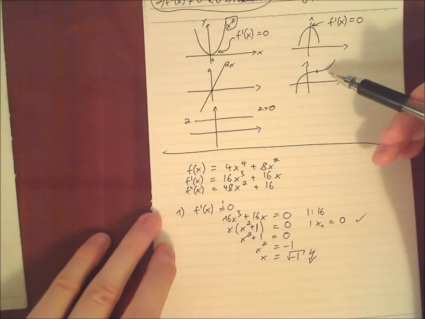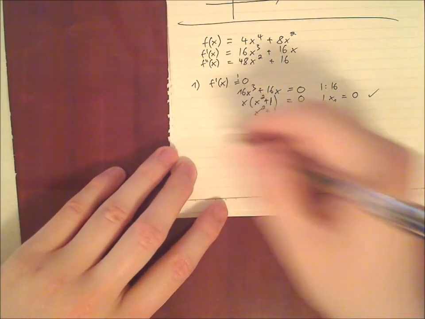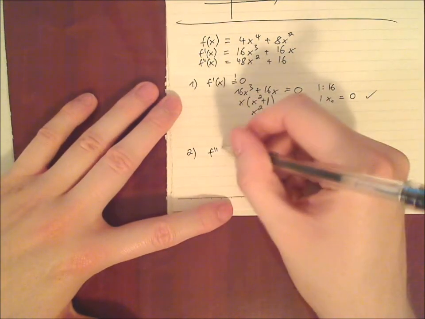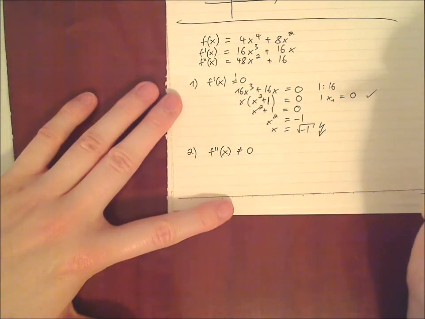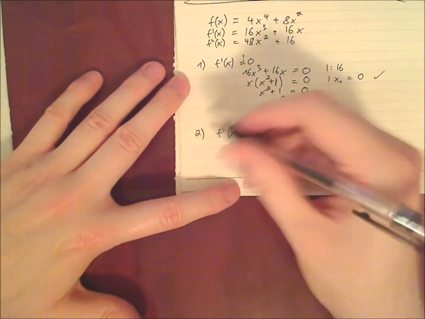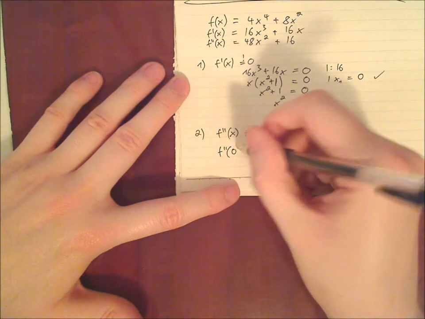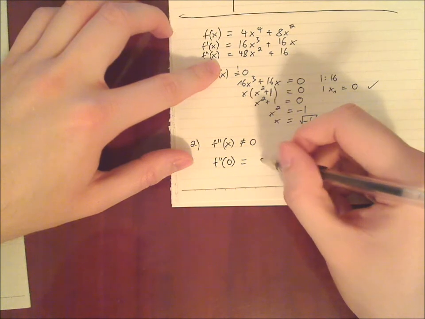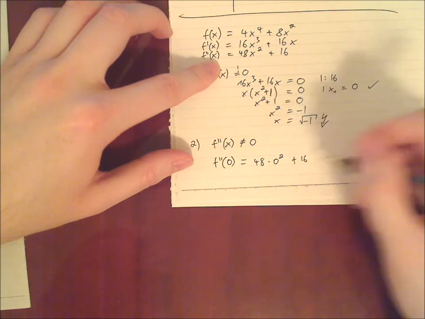Could also be something like this, right? We're not sure yet, but we can now calculate the sufficient condition, which is that the second derivative does not equal 0 for it to be a maximum or a minimum. So we just say we have x1 equals 0. Just put it into the second derivative, and then we receive 48 times 0 squared plus 16.